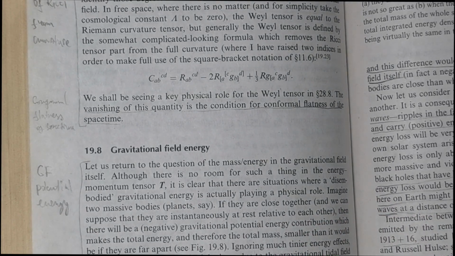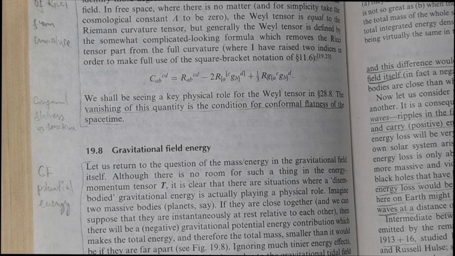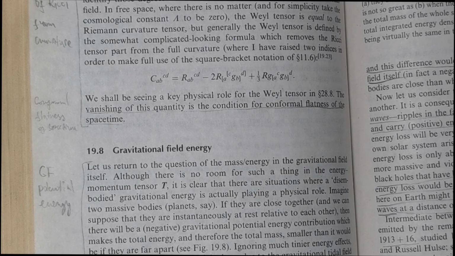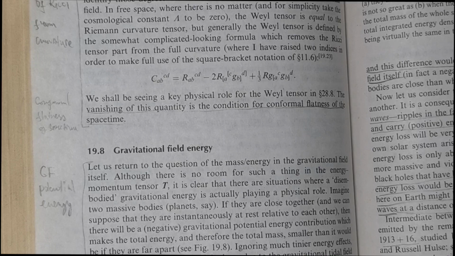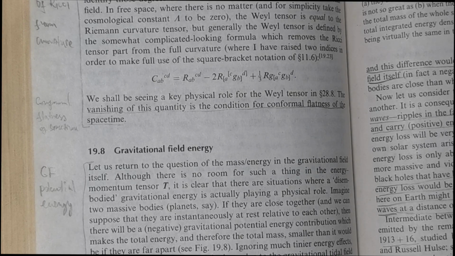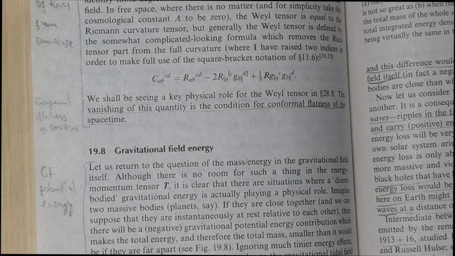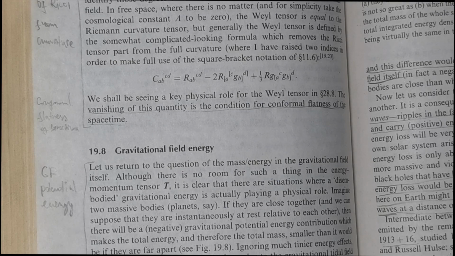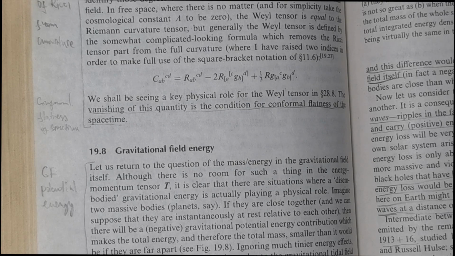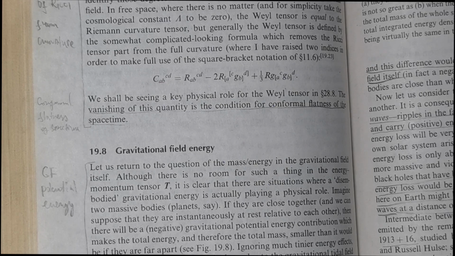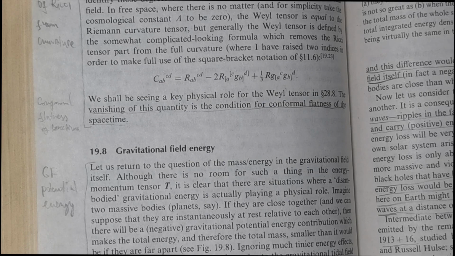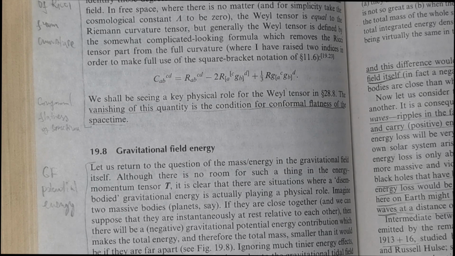So yeah, it seems like the difference between the Weyl and the Ricci tensors is kind of similar to how Maxwell's equations can be split up into the ones that include sources and the ones that are homogeneous. Yeah, it seems so.